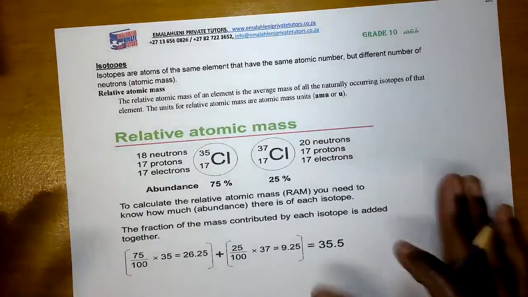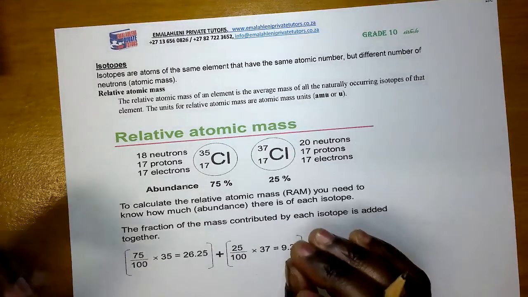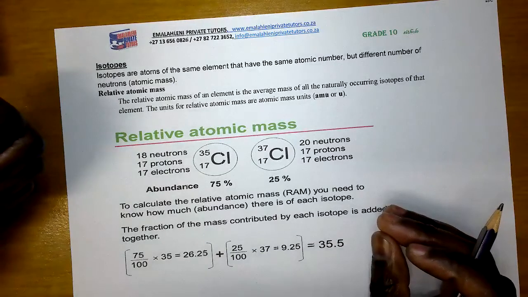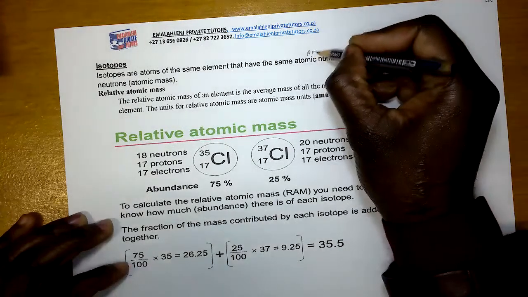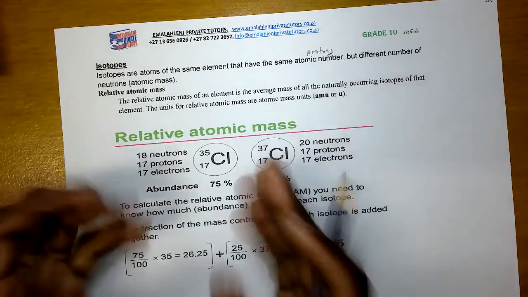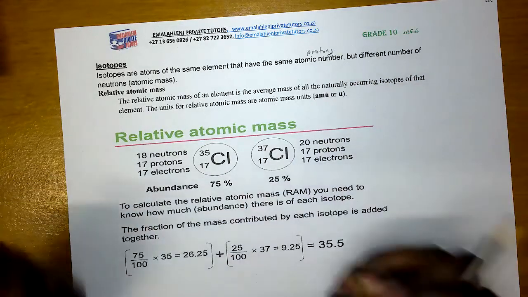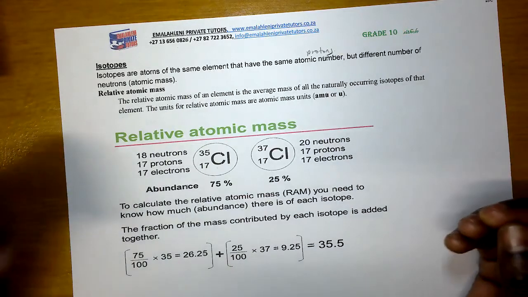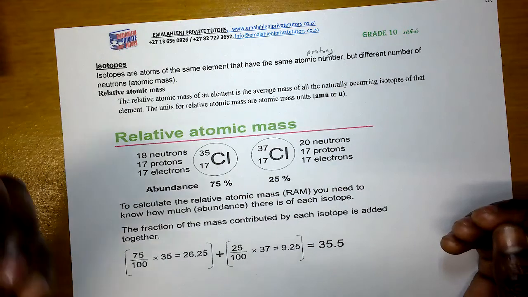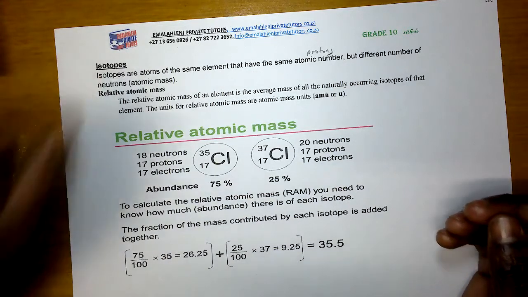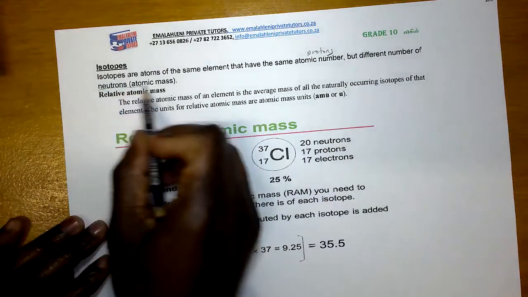Isotopes, you must know, have the same atomic number, which means the same number of protons. In the nucleus that we spoke about, the atomic number is the same, meaning the number of protons is the same, but they have a different atomic mass. Atomic mass, remember, is protons and neutrons. In this case, the number of neutrons is different. That's why we are saying it's different in atomic mass.